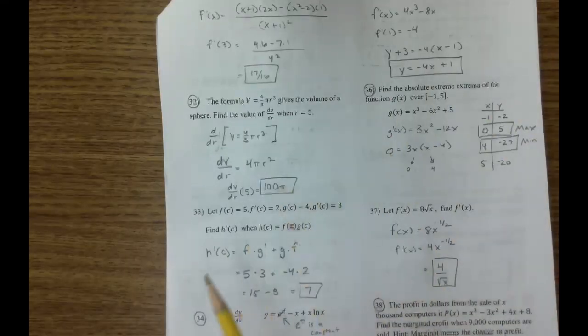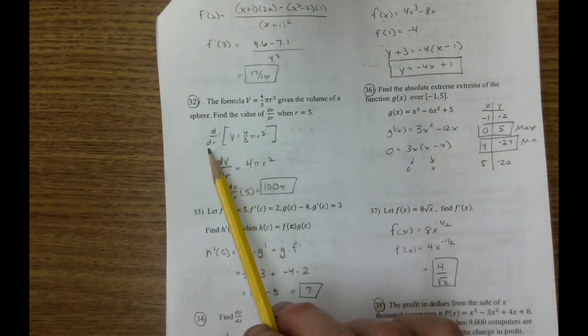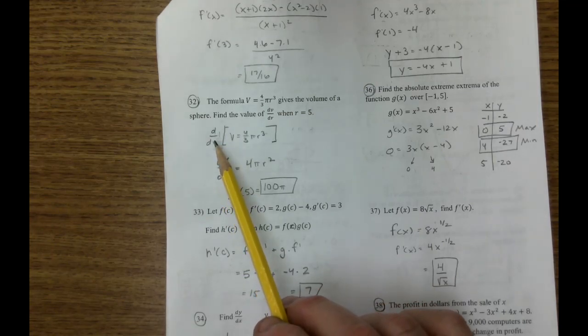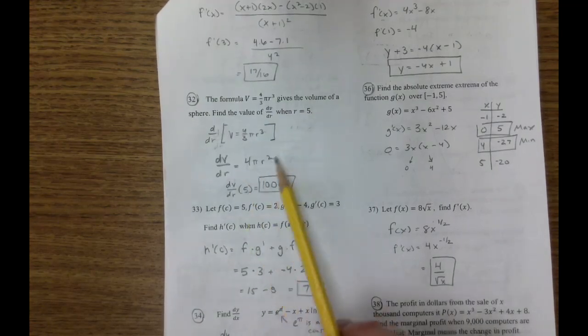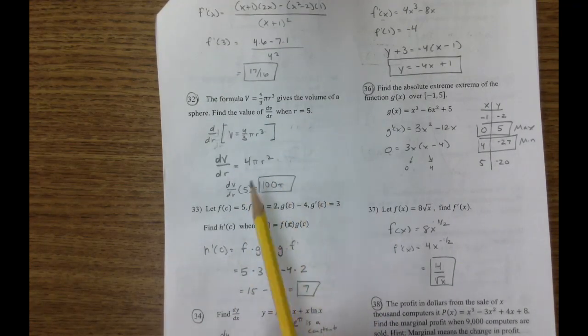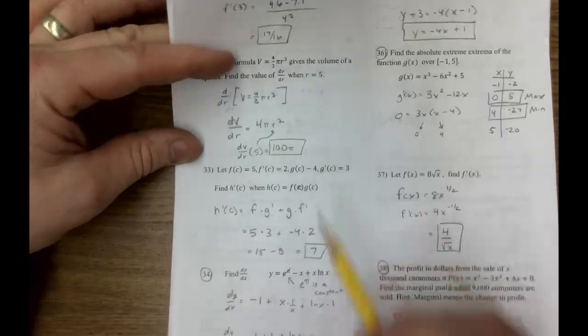23, kind of a trick problem here. They want dV/dr, so we're going to differentiate with respect to r. A lot of times we make that t. In this case, it's r, meaning dr at the end here goes away, and we just get 5, plug in 5 for the radius, and we get that answer by plugging in 5 right there.